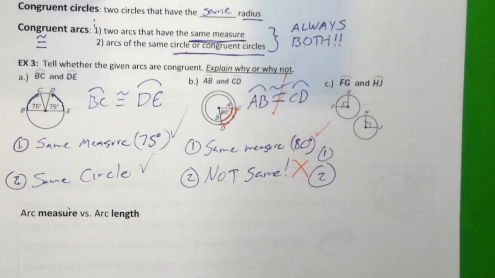Last one. FG and HG. I want you to try that one out on your own. See if you can determine if FG and HG are congruent. Pause the video right now and I'll post the answer in a couple of seconds.